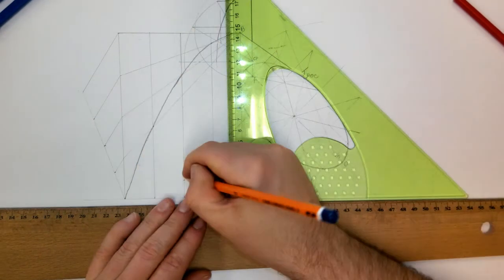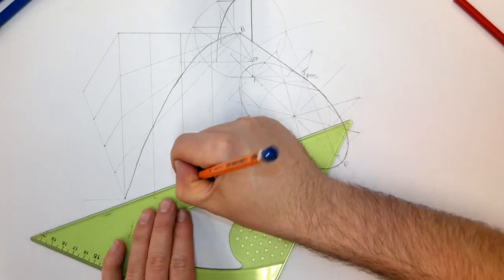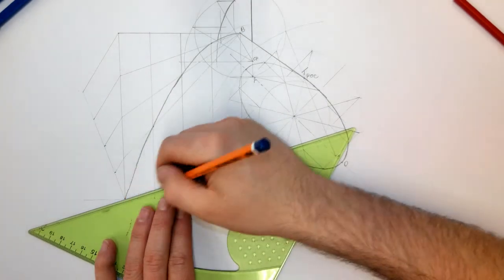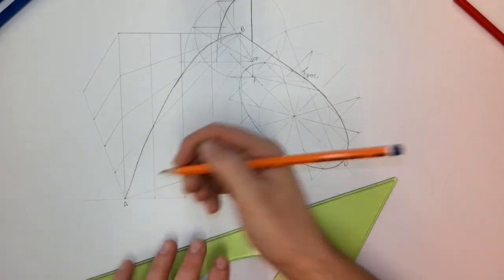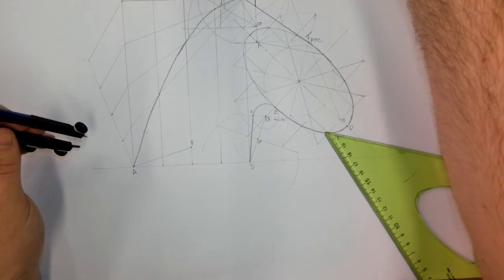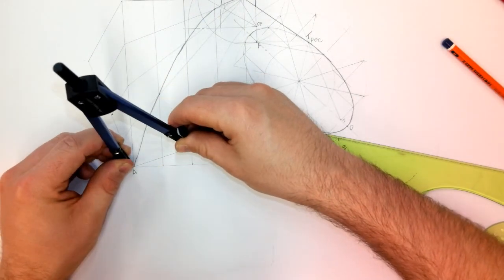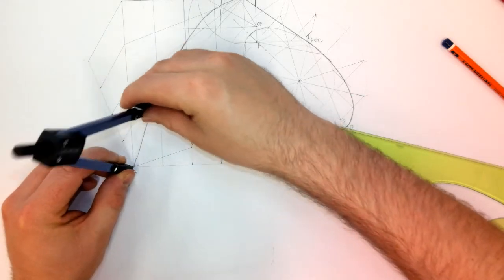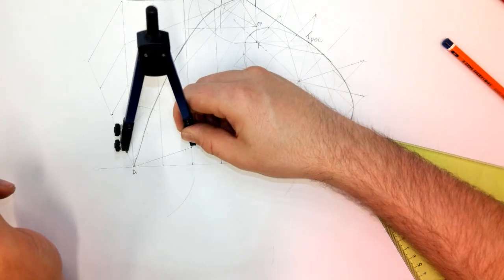Okay, so here's point P. So I can join A to P. That's point A. I'm going to take my compass and bisect the line A to P. So set my compass to the length of the line, swing an arc, above and below the line from each letter.